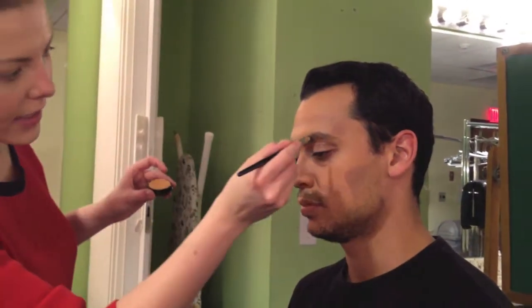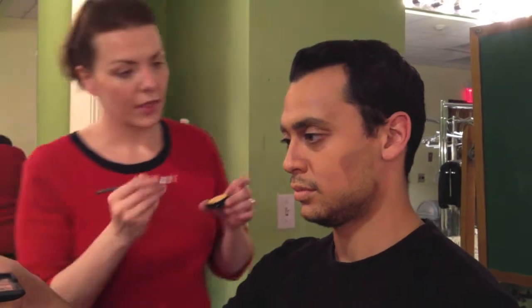If he doesn't have the wrong direction, I'm going to have that with the highlight. See what a difference that makes to the whole thing? Huge difference.